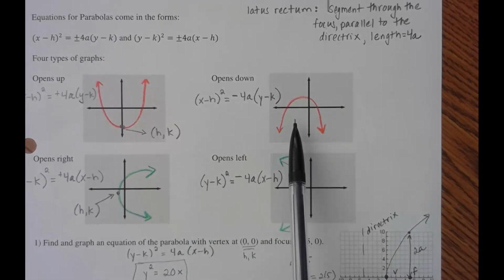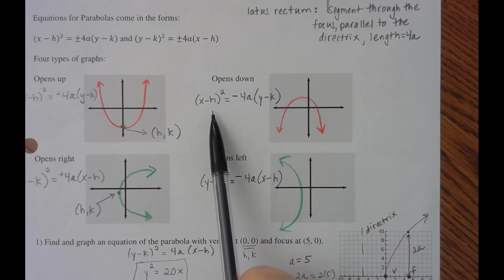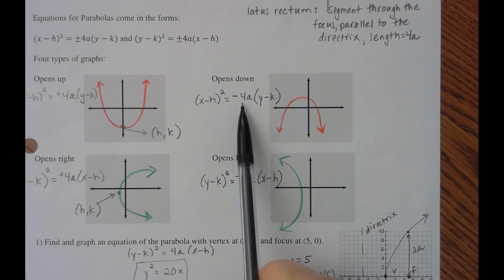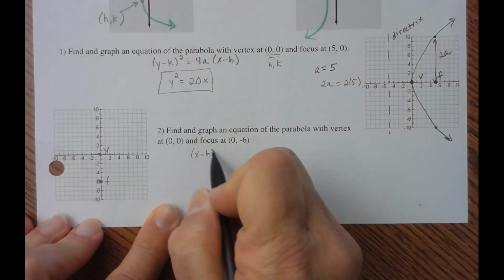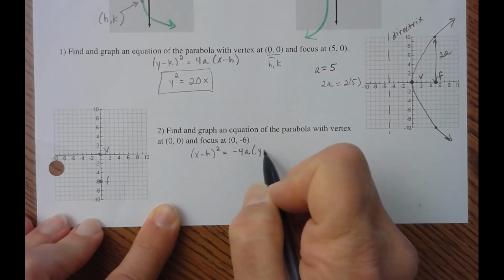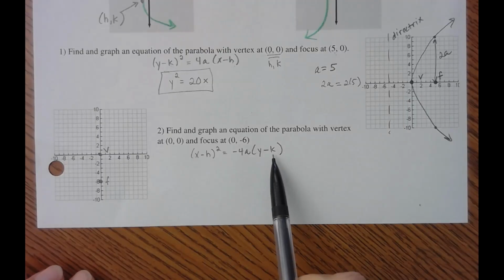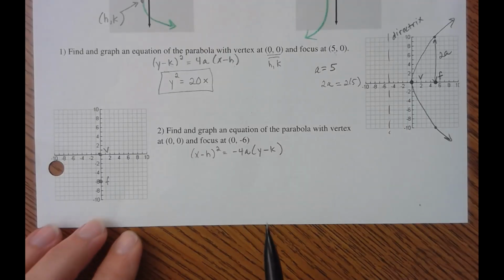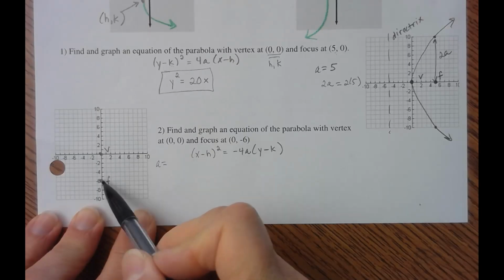That would be this form of the equation. Opening down starts with x squared, and it has to have a negative 4a. So I'm going to copy that down right here. X minus h squared equals negative 4a y minus k. Remember, h always goes with x, k always goes with y. I know the a value right away because that's the distance from the vertex to the focus.